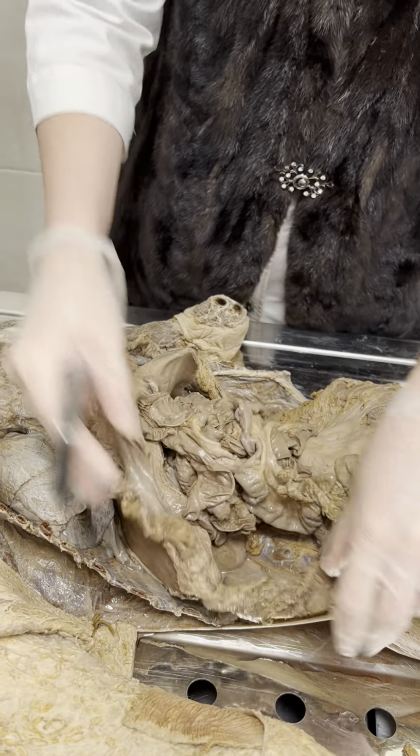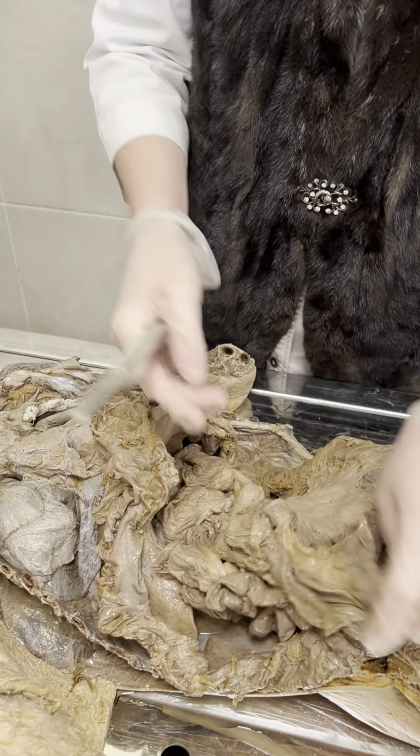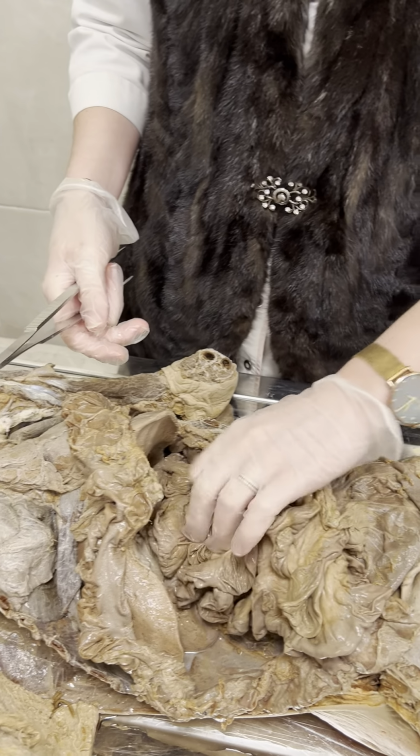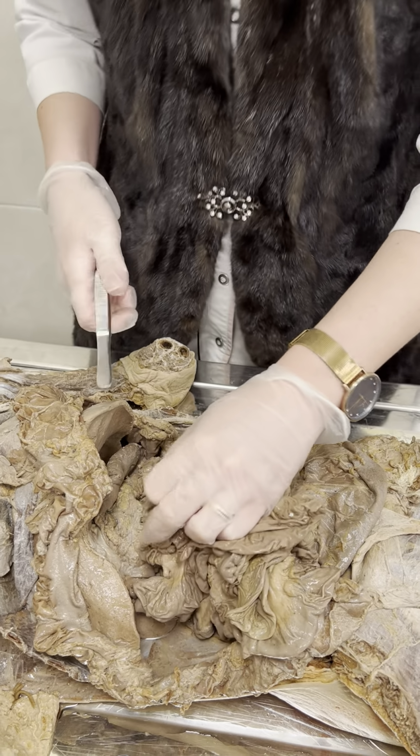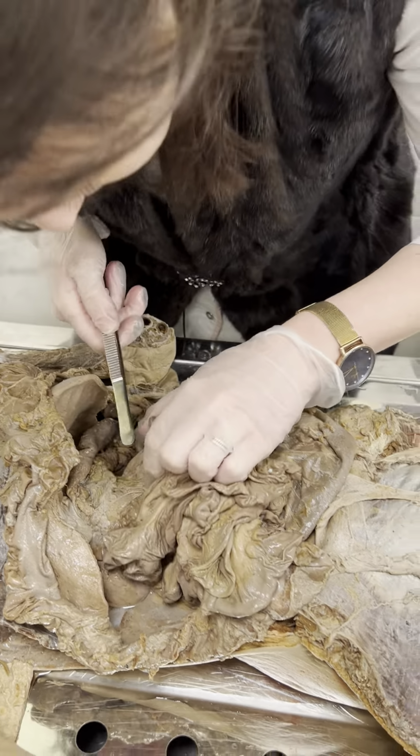or splenic flexure. That's why superior mesenteric artery, first of all, gives inferior pancreatoduodenal branches to supply inferior part of the head of pancreas and inferior part of duodenum. Then it gives jejunal branches to supply jejunum, ileal branches to supply ileum. Then it gives ileocolic artery.